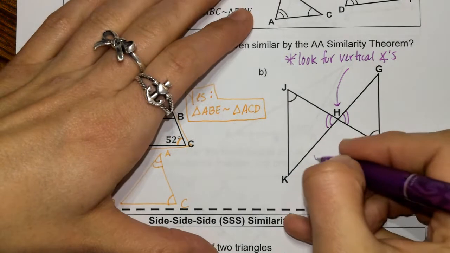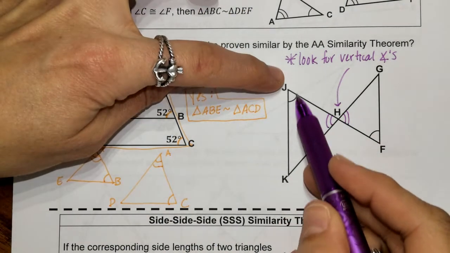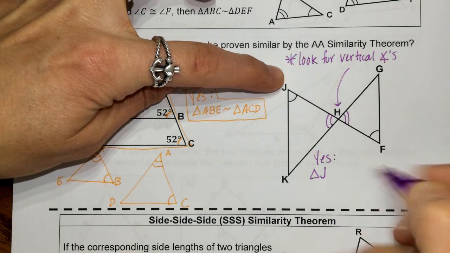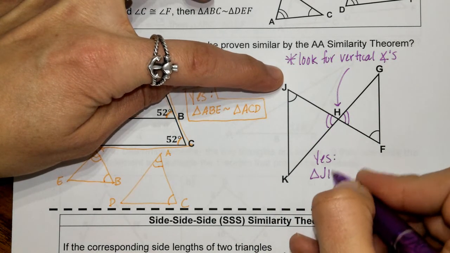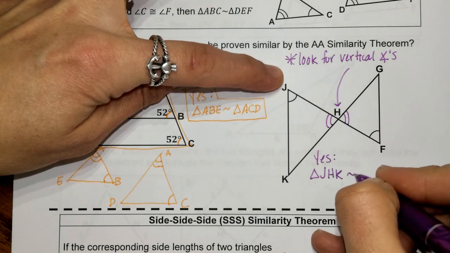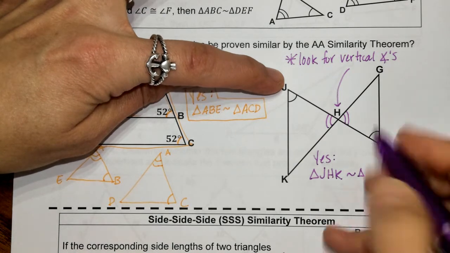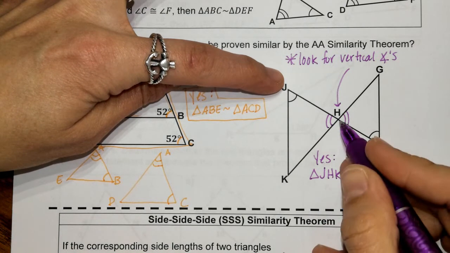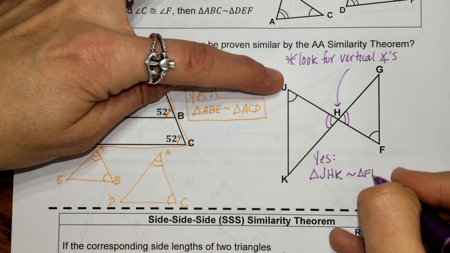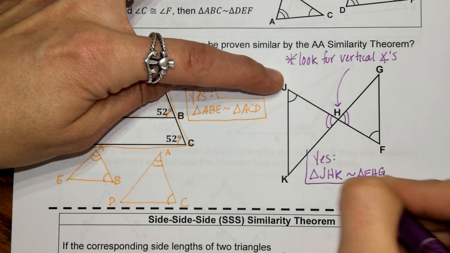So here we'll say yes, and we'll say triangle. We'll start up here with the one arc, J. I'll go down to the vertical angle, H. Down here to K, triangle JHK is similar to triangle, so J corresponds with F. H, the vertical angle, is going to correspond with itself, and then up to G. And there's our answer for that.